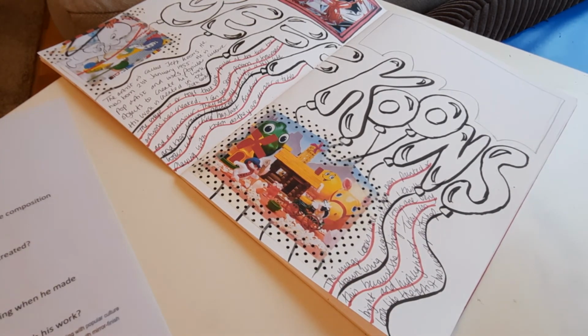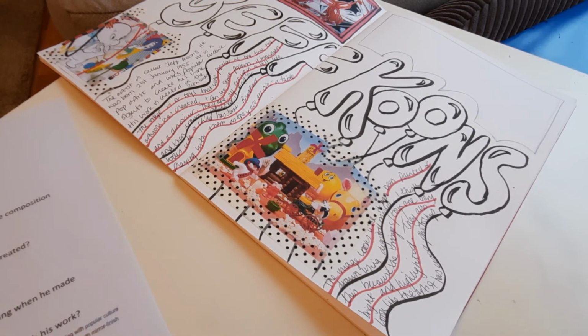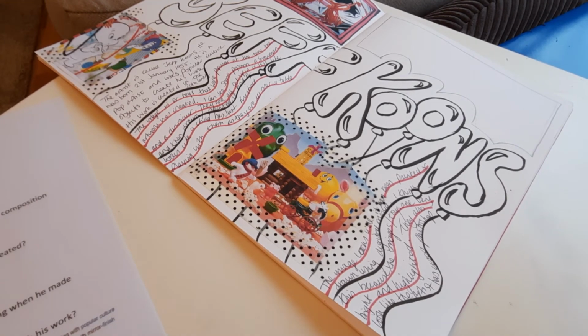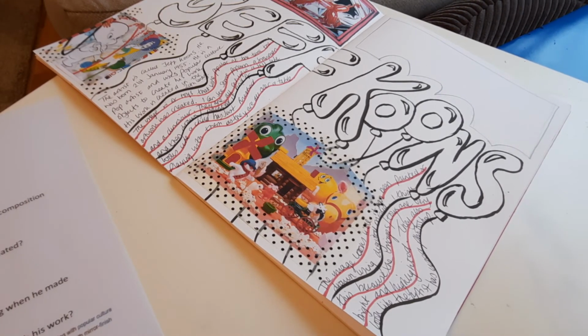Okay, so how I think it's been created. The image looks like it has been painted or drawn using digital media. I think this because the images of the toys are very bright and highlighted. They also look like the artist has used Photoshop.